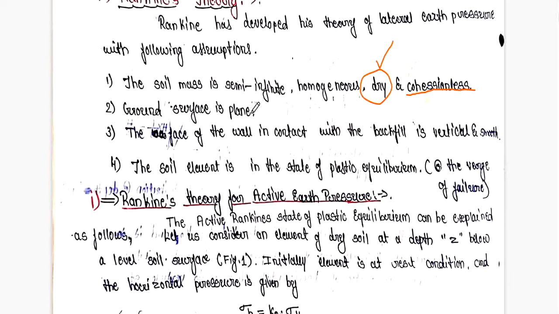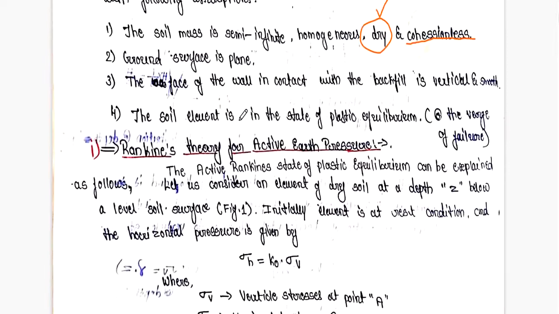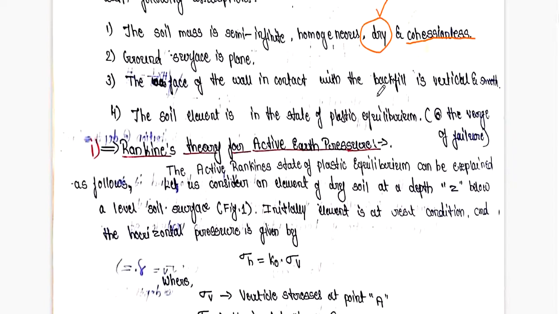Next, we consider the ground surface as plane. There is no slope for the ground surface. Initially we consider the face of the wall in contact with the backfill to be vertical and smooth. This is very important. If there are rough surfaces, we again have to consider the friction between the soil and that rough surface. That is why we consider the surface of the retaining wall as smooth.